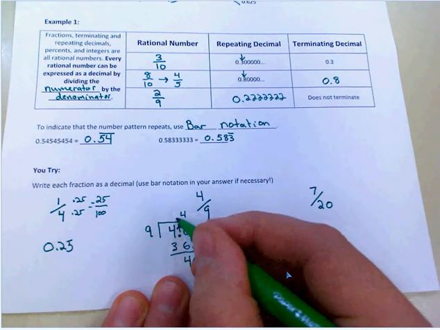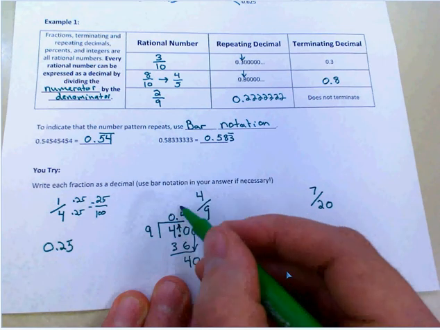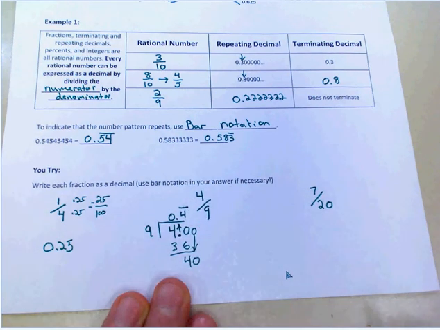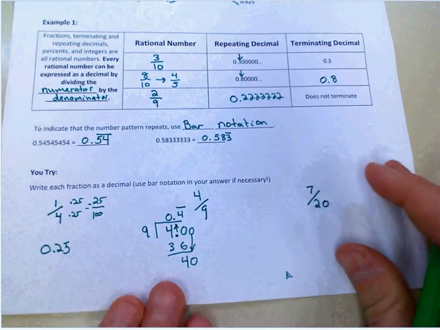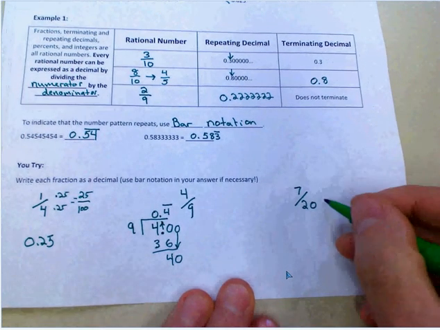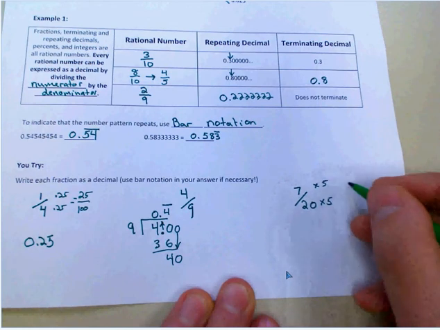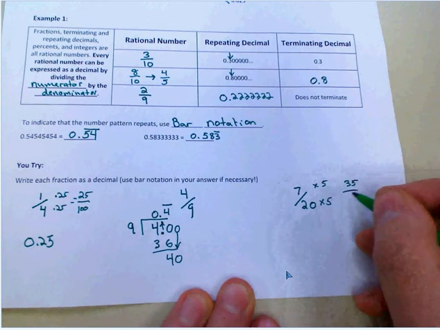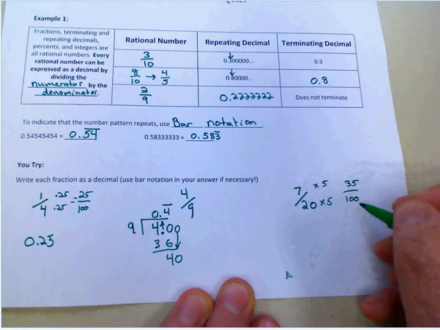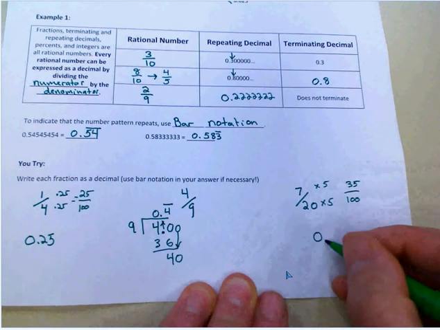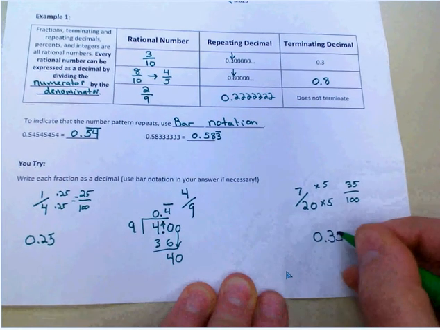Got to move up the decimal, sorry. So we know that that's going to be 0.4 repeating, 4/10 repeating. 7/20. We can multiply 20 times 5 and 7 times 5 to give me 35 hundredths, 35 over 100. So we know it's a terminating decimal at 0.35 or 35 hundredths.